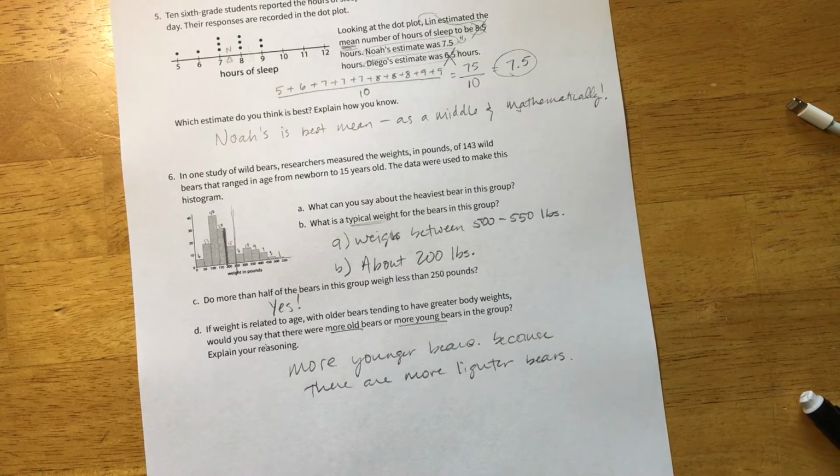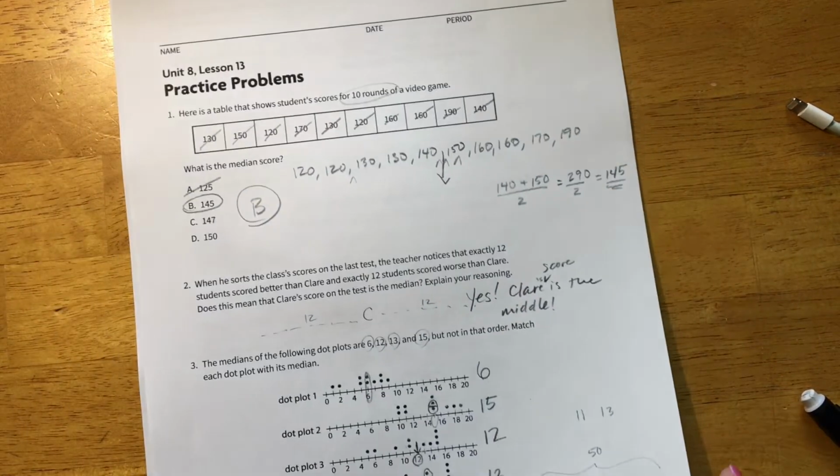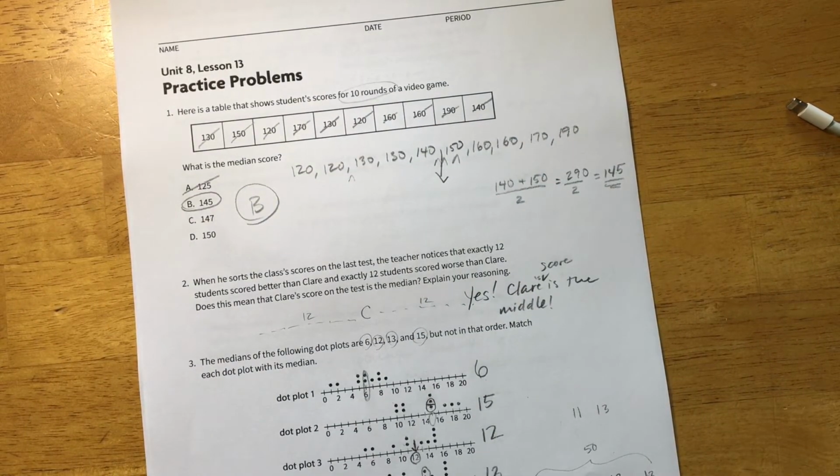We are now done with our practice problems for lesson 13. How did you do? I hope you feel confident and ready to dive into your Check Your Understanding quiz, because that's what's coming up next. Don't forget to do your very, very best on that.